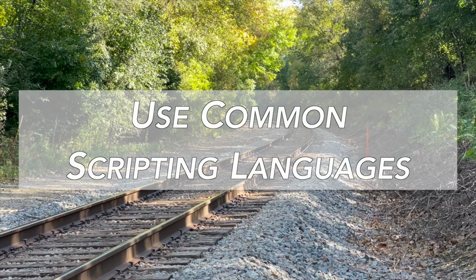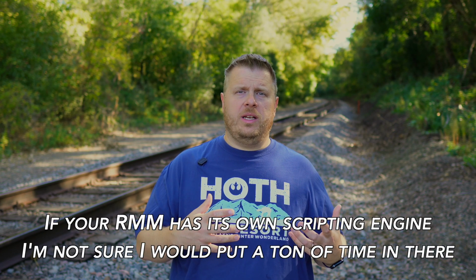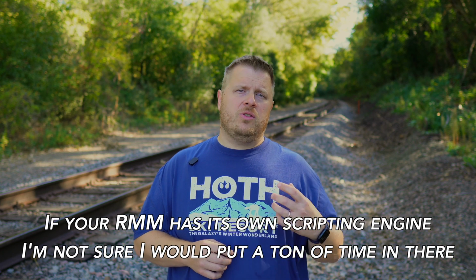Sticking to the scripting and automation world, you want to script and automate in languages that are as commonly used as possible. Said differently, if your RMM tool has its own scripting engine, I'm not sure I would spend a ton of time scripting in that if you don't have to. Because if you're able to use a generic scripting language like PowerShell or something like that, it will allow you to pick up your scripts and move them to a different tool. And many MSPs change tools over time. So if you have spent dozens or hundreds of hours automating in a very specific tool's scripting language, you might have a harder time moving those scripts to your new RMM. So wherever possible, script in a common scripting language.